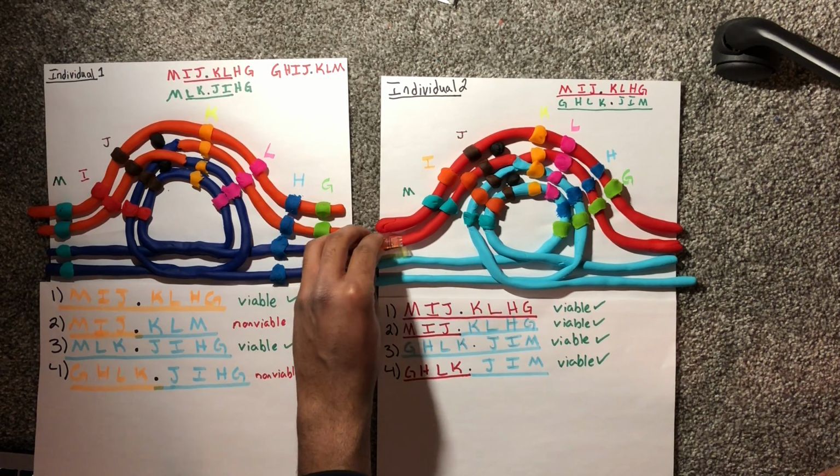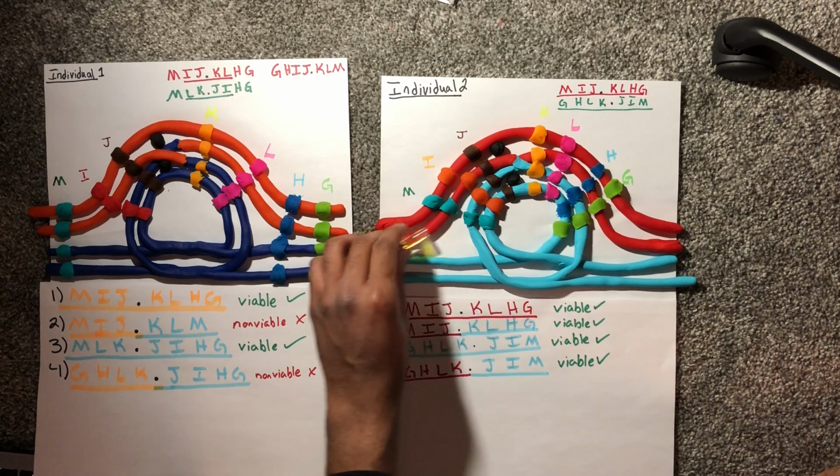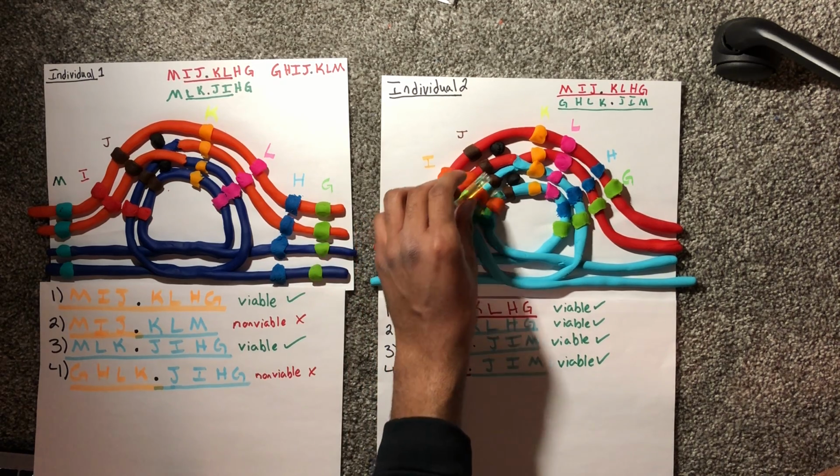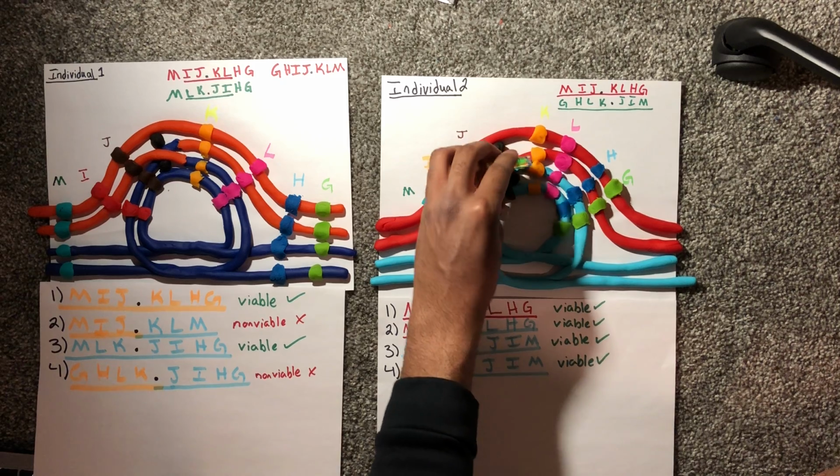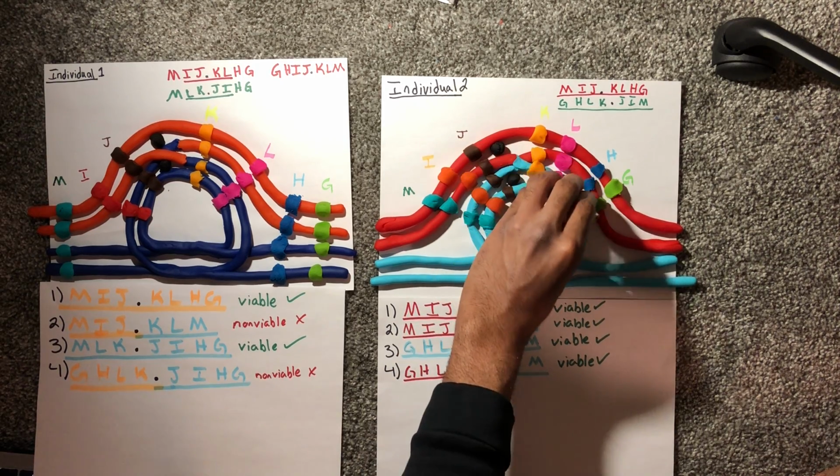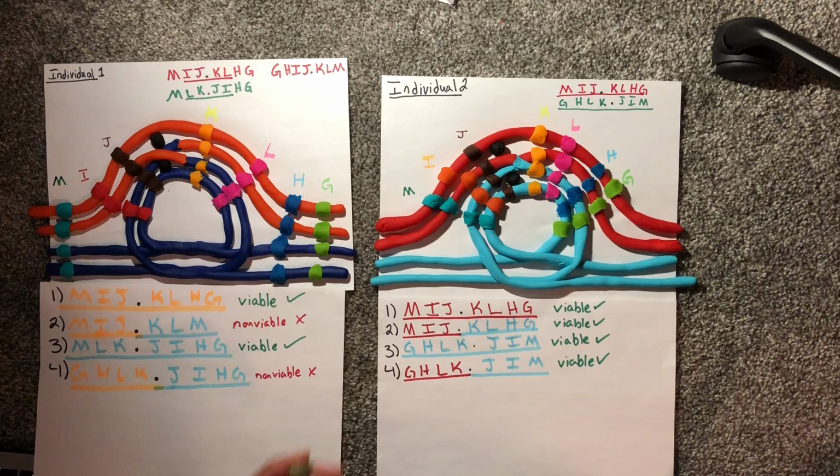For example, I'll use course 2. We start down here, we hit M, I, J, our centromere, we hit our cross, and we go to K to L to H and G, and then we come back out, and we do not hit any other checkpoints.